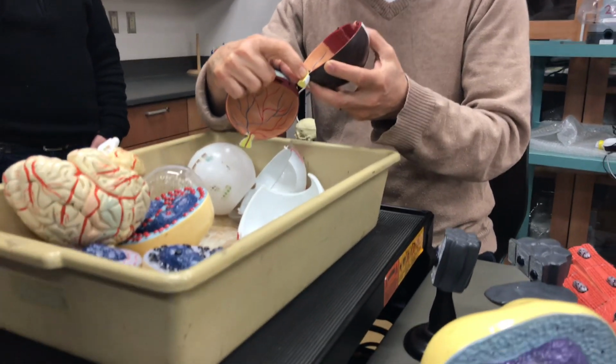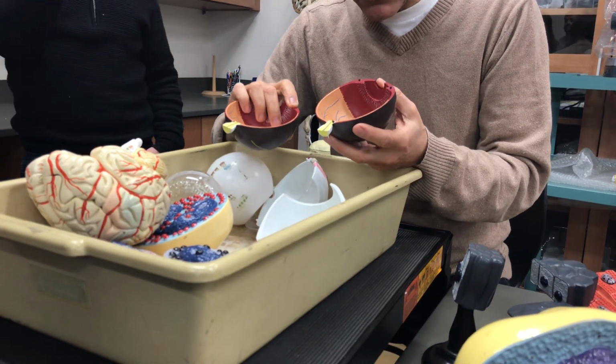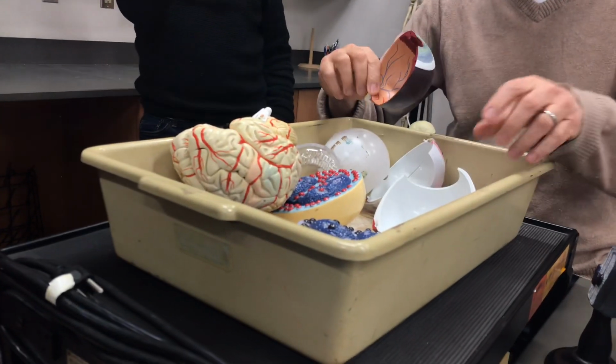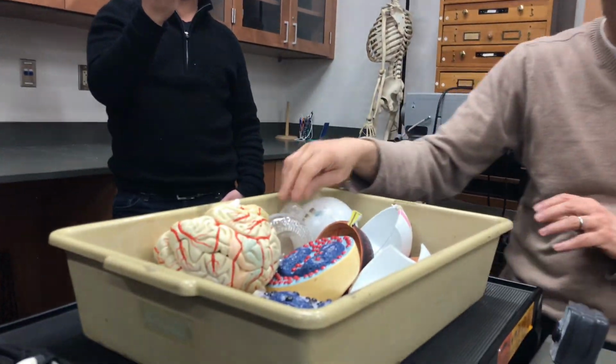That's a nerve. That's your optic nerve. And then fovea is in here somewhere. That pink right here is a fovea. Okay, I think I went over everything in the eye. Our lens is here, but I don't know.